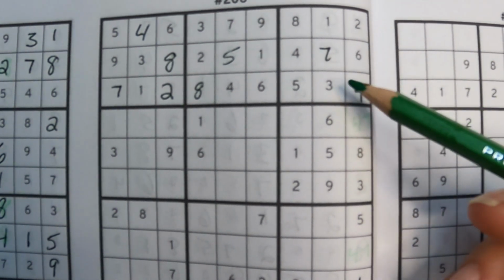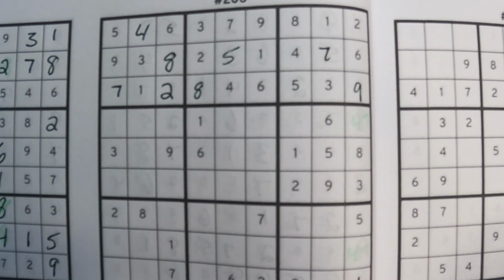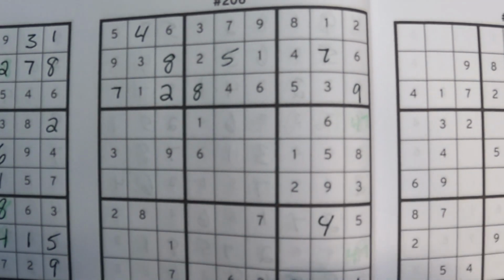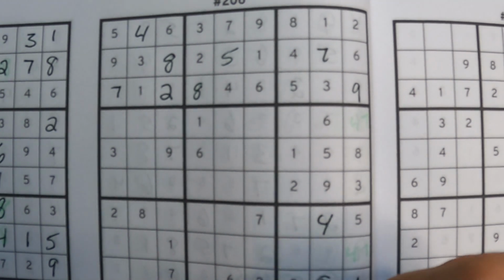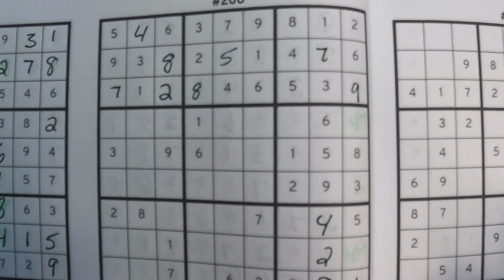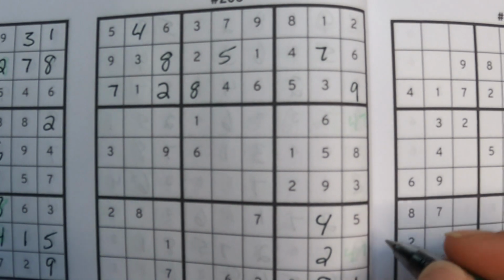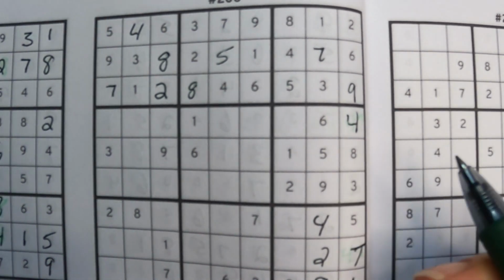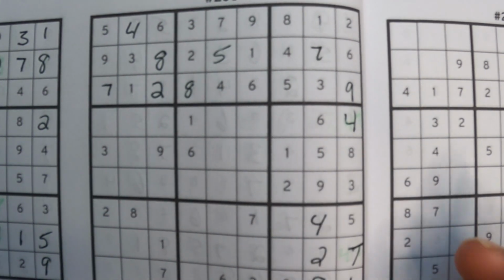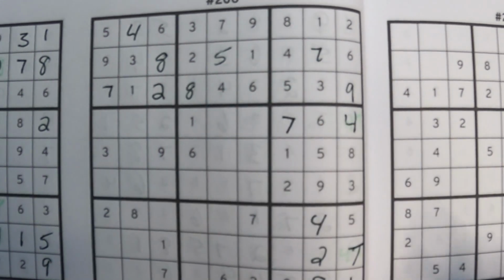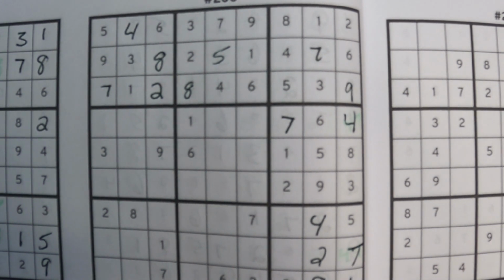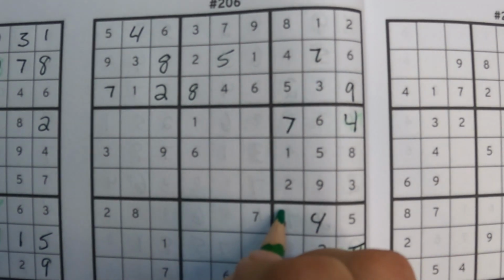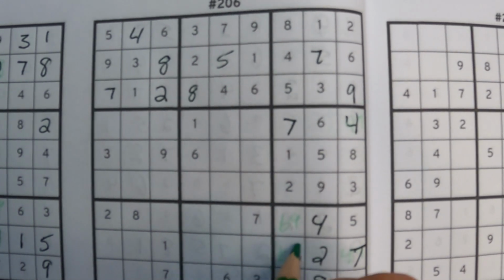For this column, we're missing 2, 4, and 8. We've got a 2 and an 8 here, so this is our 4. A 2 here, so 8, 2. That 4 makes this our 7, 4. To finish out this box, we're missing a 7. And for this box, we're missing 6 and 9, and I don't see any help. So 6, 9, 6, 9.